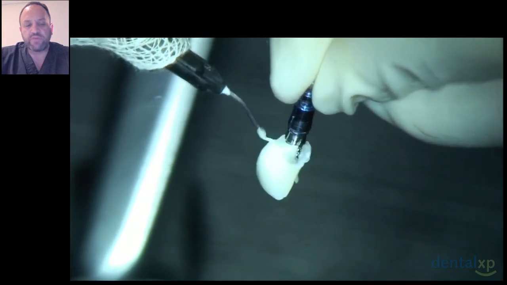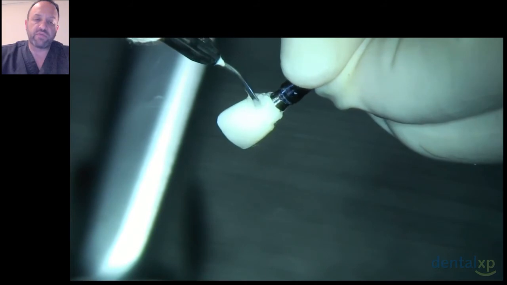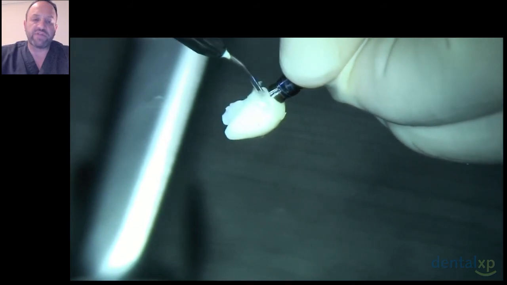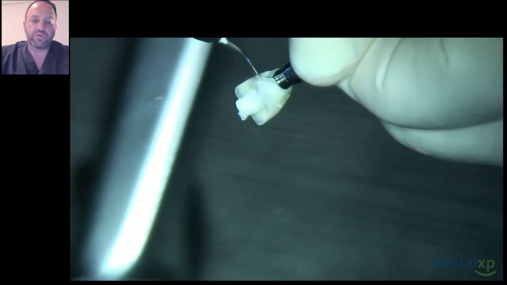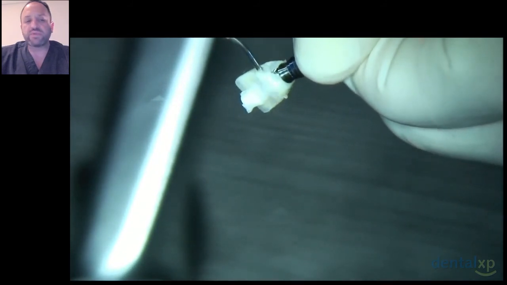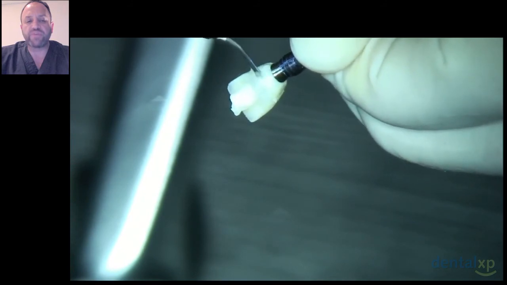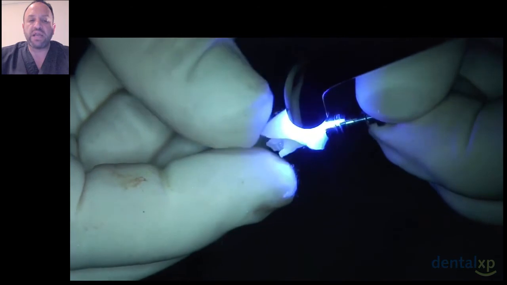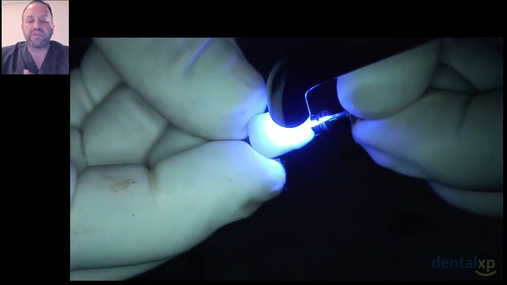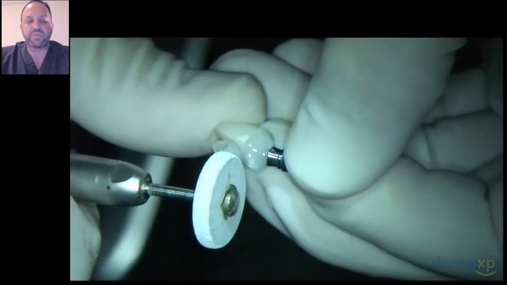You can add all the flowable composite in there. It's easy to add, easy to subtract. Getting the right colors, you've got a wide range of colors. And we're just adding all the flowable composite, then we'll cure it. And once it's been cured, we'll take a white rubber wheel and start to shape the crown. We'll start to create the S shape that we want to allow thick tissue to form between everything.